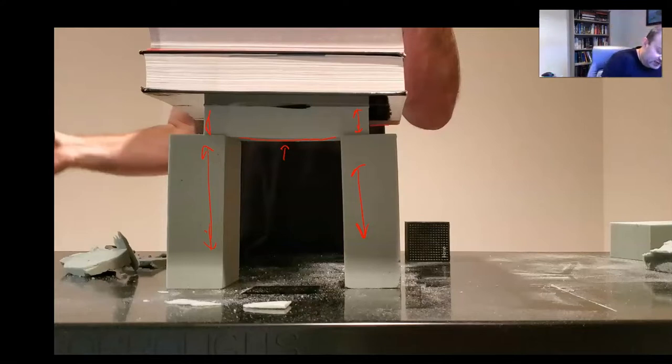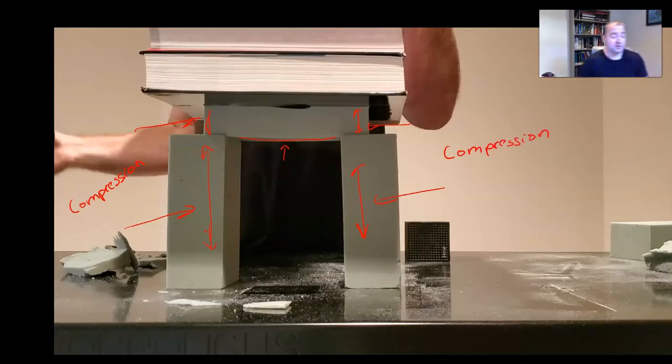But what we have here in both the lintel and in the post is compression. So we have compression on both sides there. If you want these stone structures to maintain strength, you want to push them under compression. So you don't want them to stretch out. You want them to be pushed together, because when they're under compression, they'll tend to remain a little bit stronger.